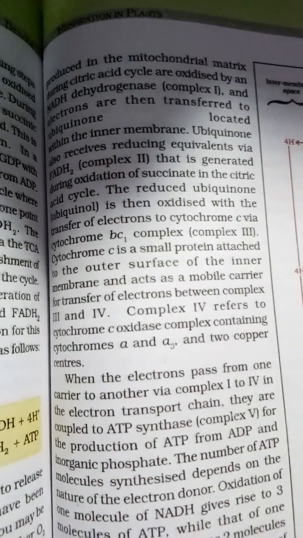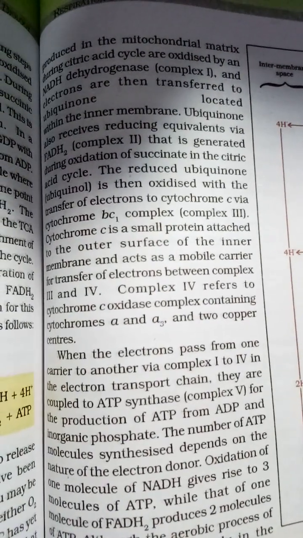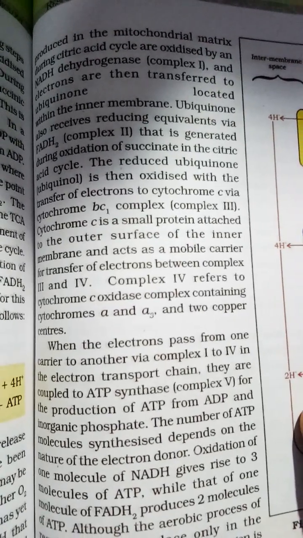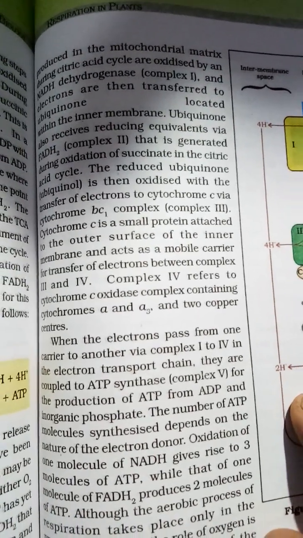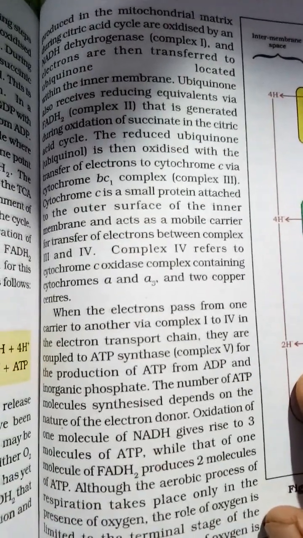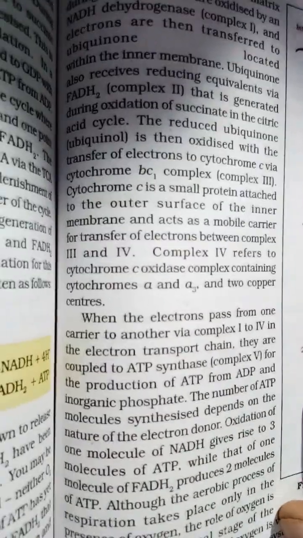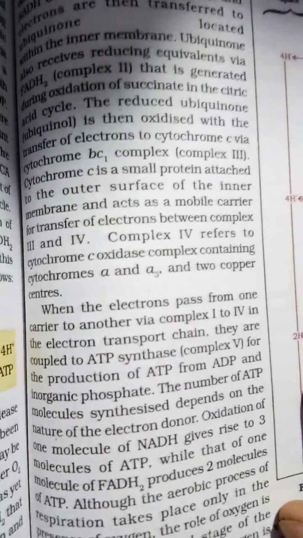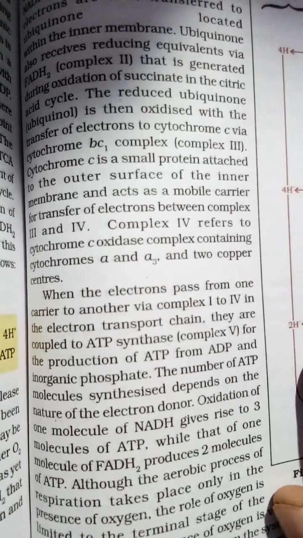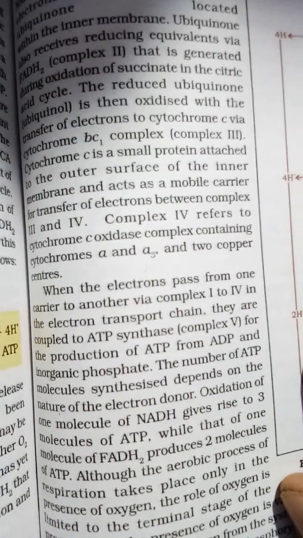Here you will see ubiquinone also receives reducing equivalents via FADH2, complex 2, that is generated during oxidation of succinate in the citric acid cycle. The reduced ubiquinol is then oxidized with the transfer of electrons to cytochrome C via cytochrome BC1 complex 3.